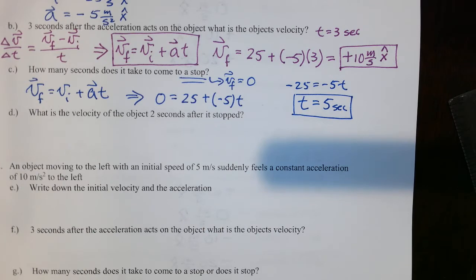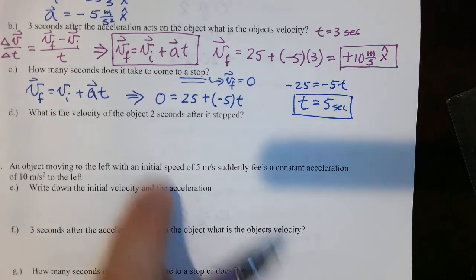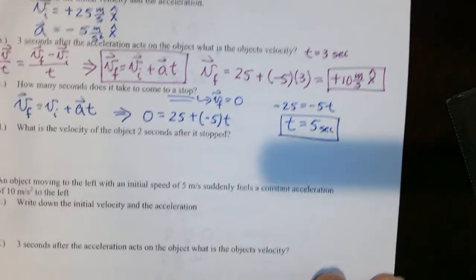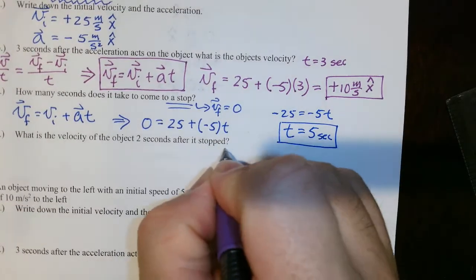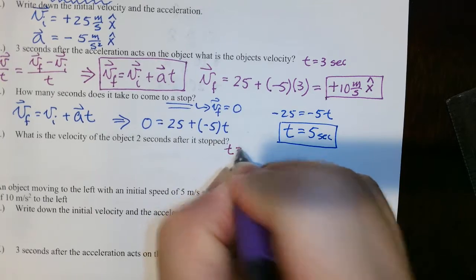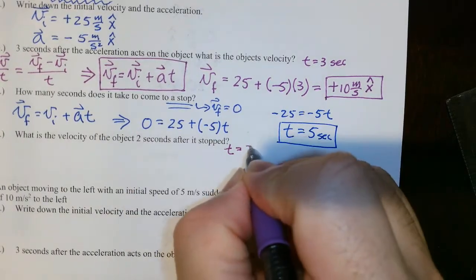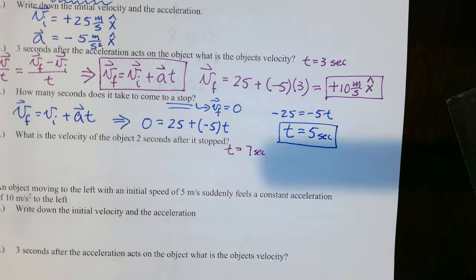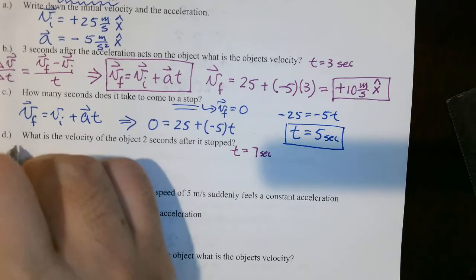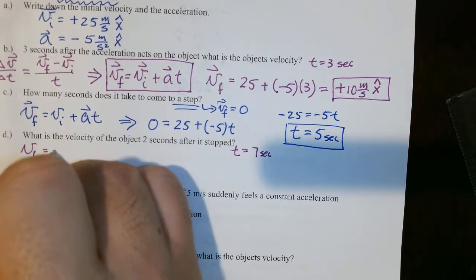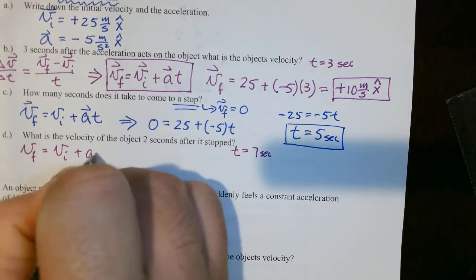Okay, so what is the velocity of the object 2 seconds after it has stopped? It takes 5 seconds to stop, and 2 seconds after that, so my time is 7 seconds. Therefore, again, Vf is equal to Vi plus At.